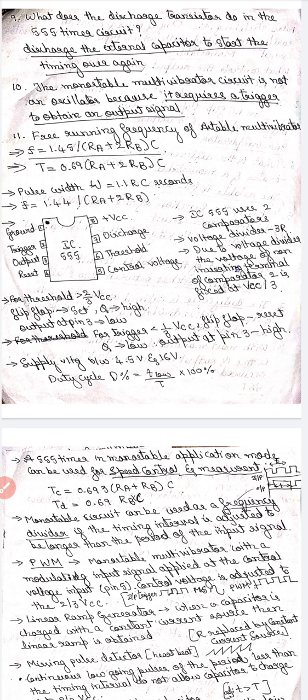So for threshold greater than 2/3 VCC, the flip-flop will be set, Q will be high, and the output at pin 3 will be low.